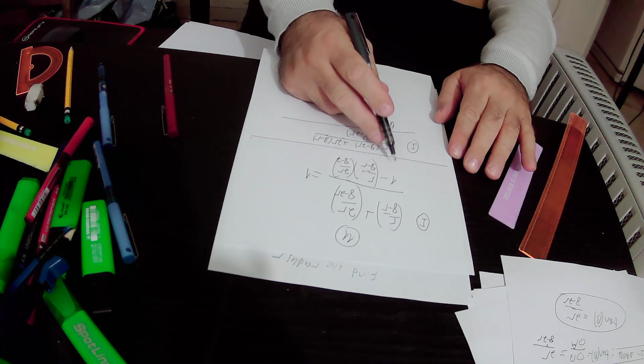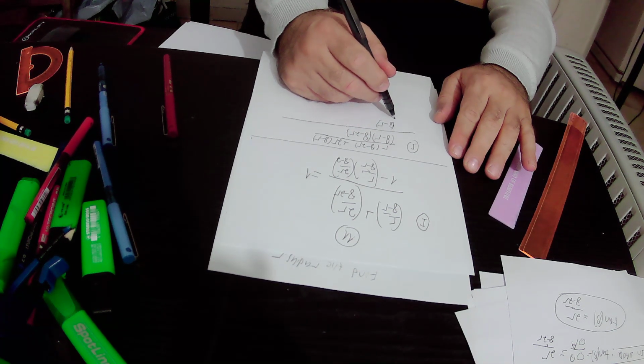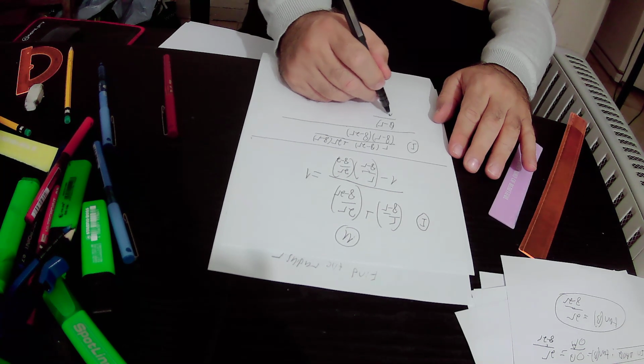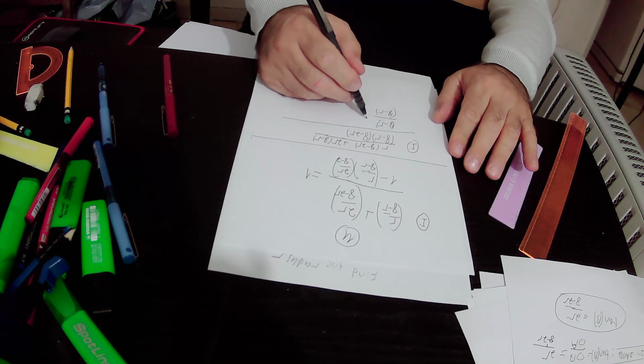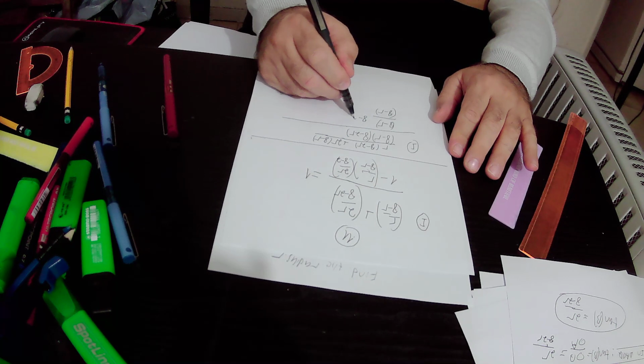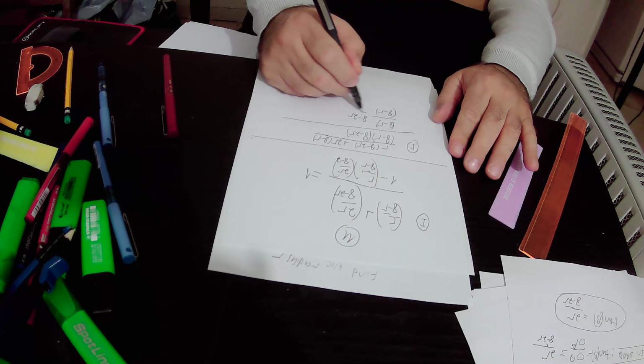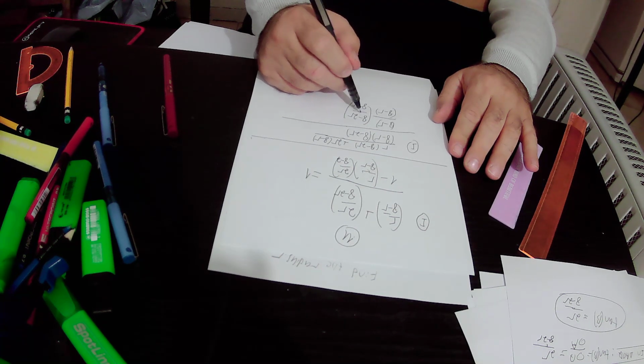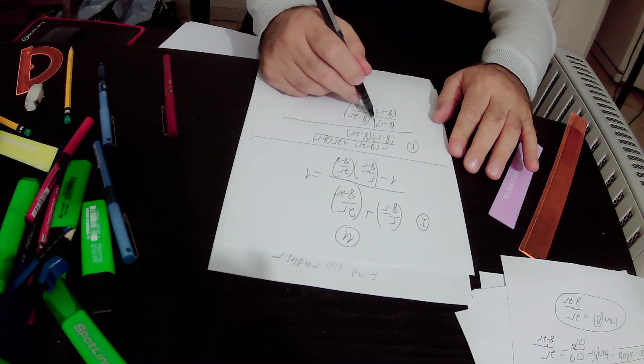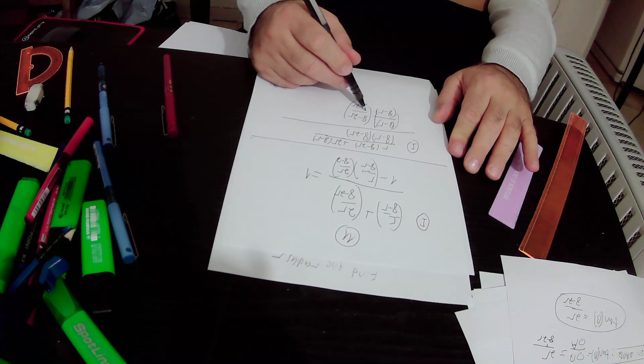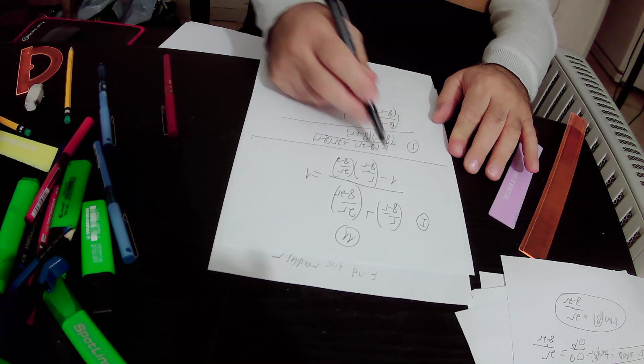We will substitute 1 by the following expression. 8 minus r over 8 minus r is 1, and we will multiply it by 8 minus 2r over 8 minus 2r. 8 minus 2r over 8 minus 2r is 1. So we actually have here 1 times 1 is still 1. So actually all this expression equals to 1.